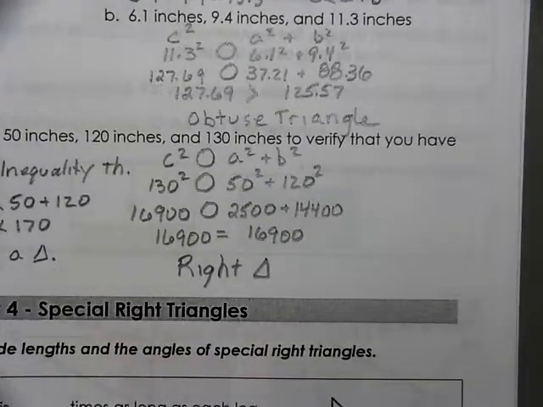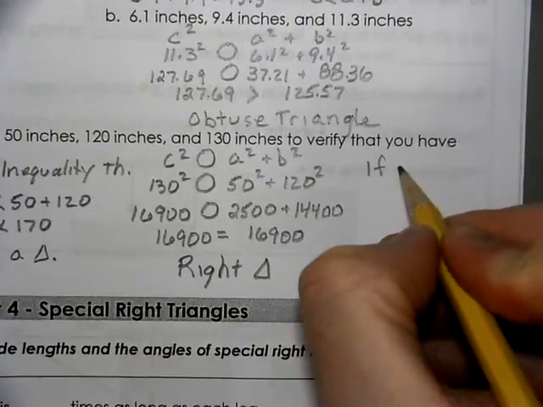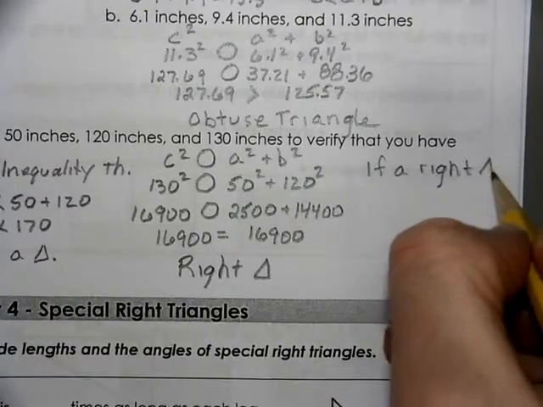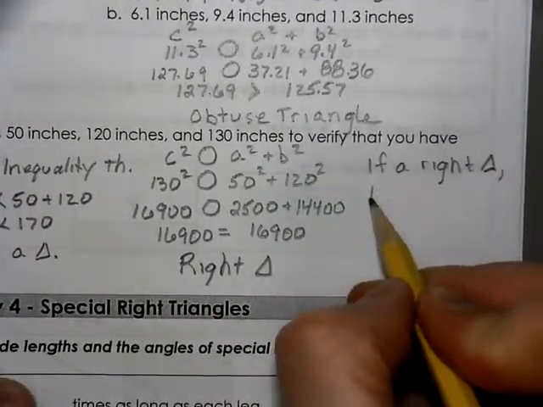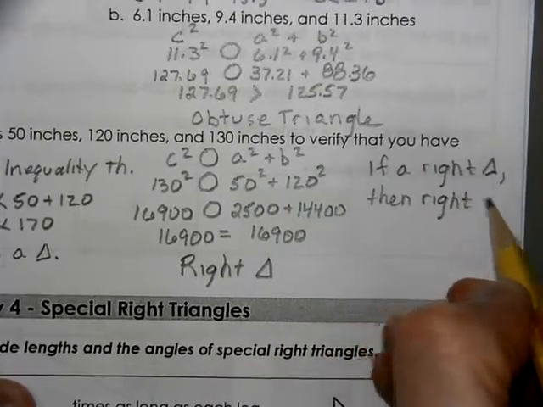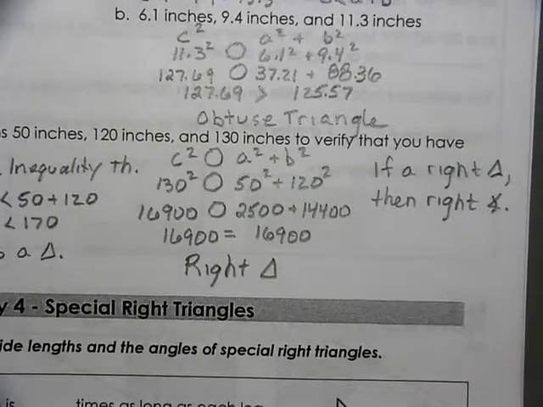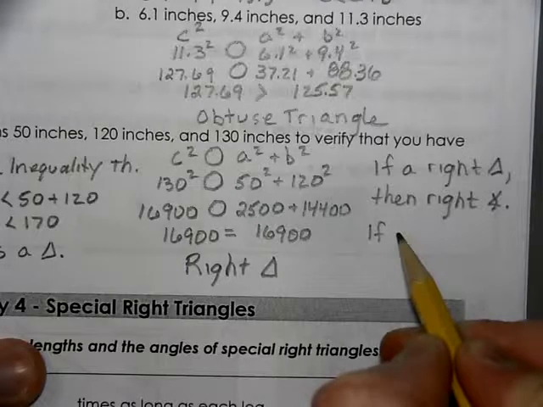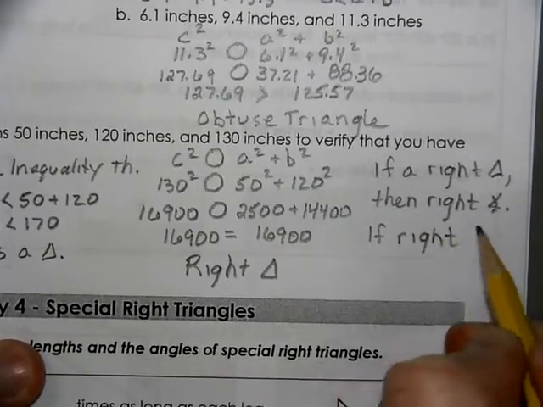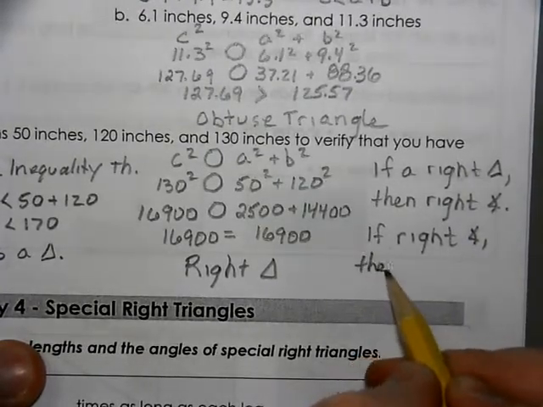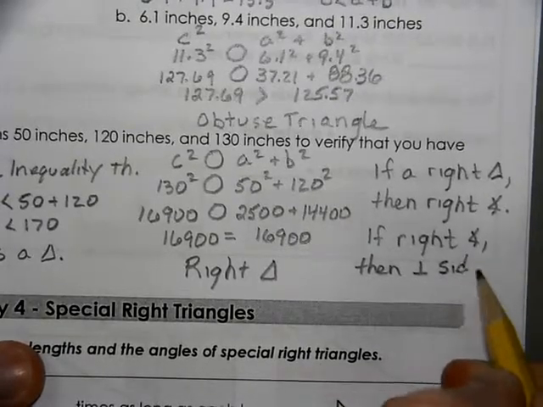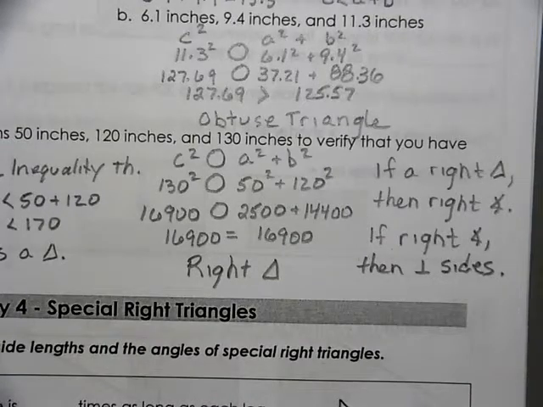So to answer the question, do we know that they're perpendicular? If we have a right triangle, and we've shown that, then we have a right angle. And if we have a right angle, then we have perpendicular sides. We've done many proofs that dealt with that order of going from a right triangle into perpendicular sides. So this helps use that process also.